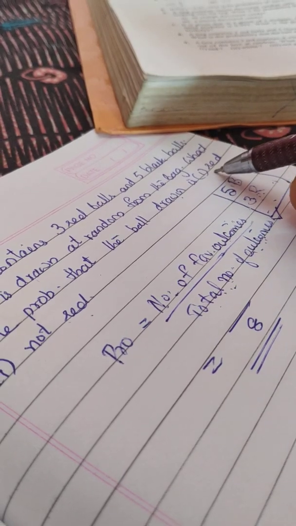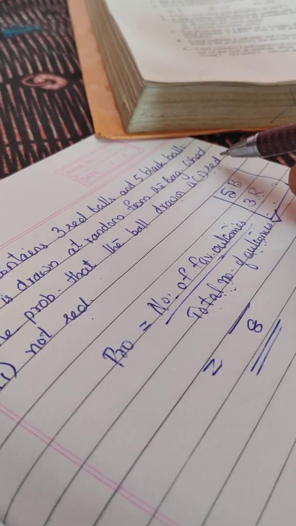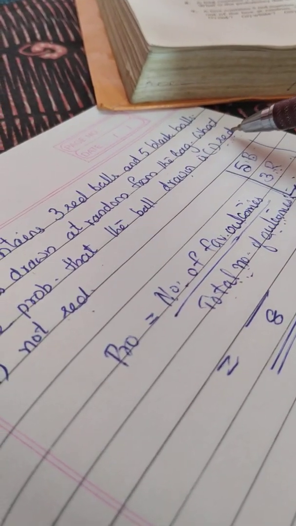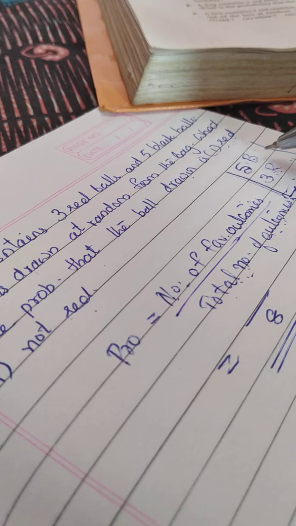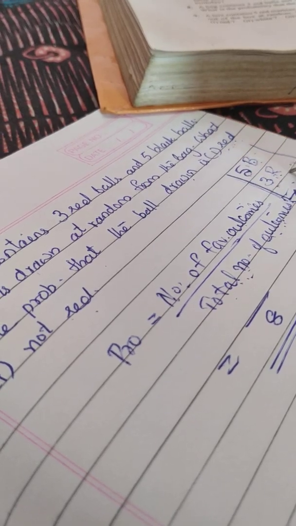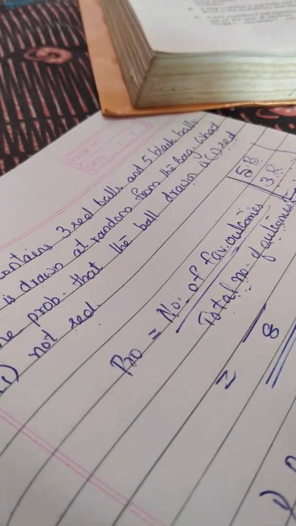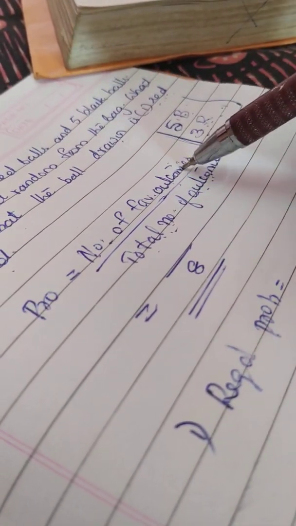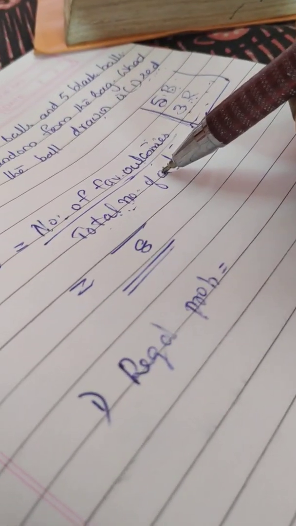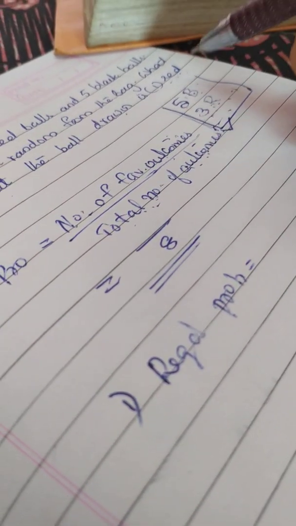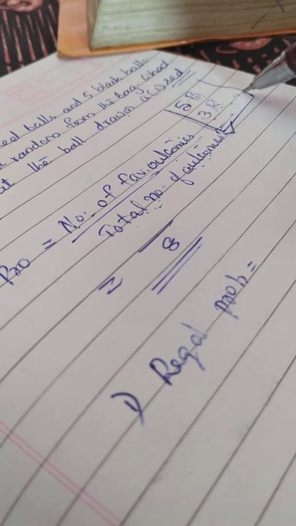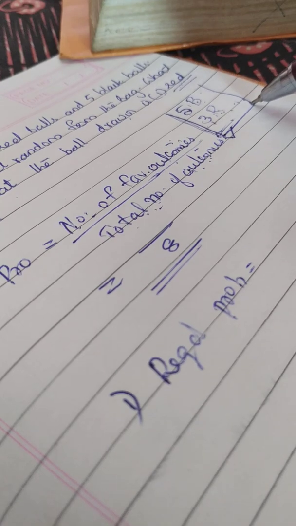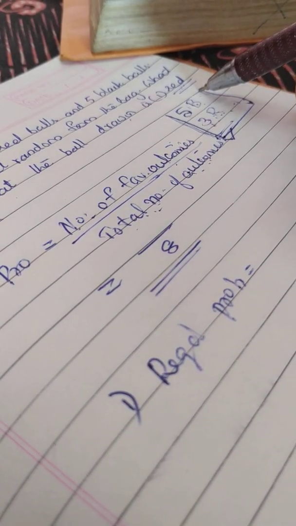Again, get to the first question. The first question is to find the probability of drawing a red ball from the bag, which contains 5 black and 3 red. So the first part, the required probability is equal to, we are going to apply the same formula: number of favorable outcomes divided by total number of outcomes. Favorable outcome means we need the red balls. How many red balls are there in the bag? There are only 3. And the total number of outcomes is the total number of balls in the bag.